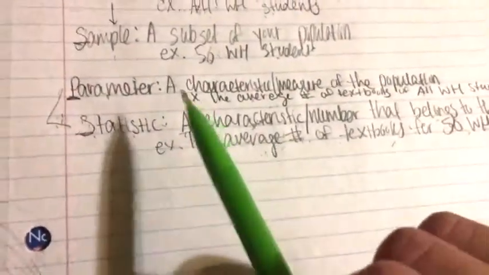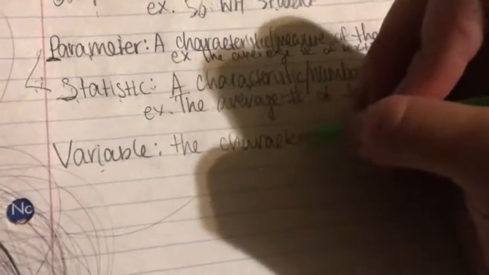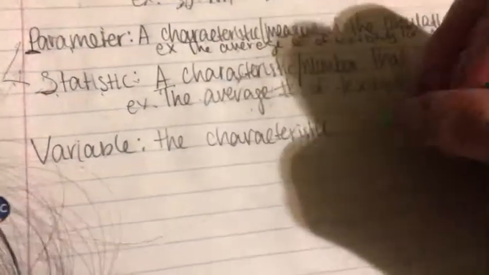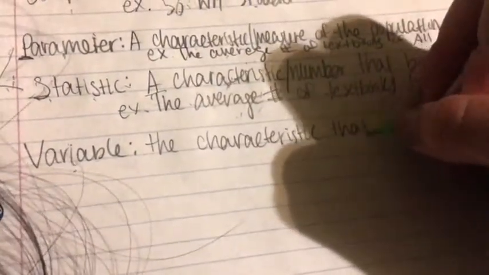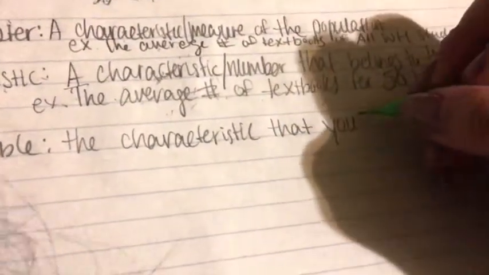And then in order to even find the average number of textbooks that all West Hill students have, I'm going to have to ask students, how many textbooks do you have? That way I can take their averages. And that's where your variable comes in. And your variable is the characteristic that you're interested in. Or it's like what you're asking each person for.